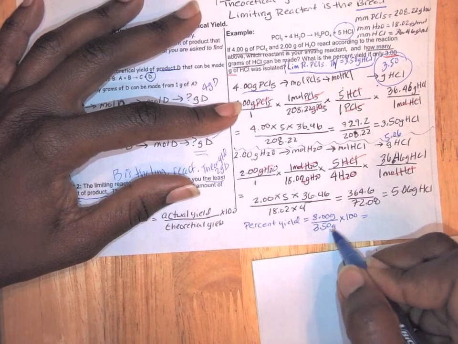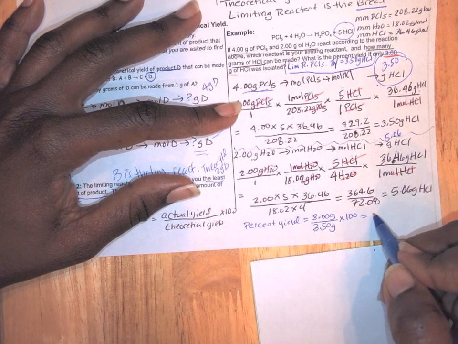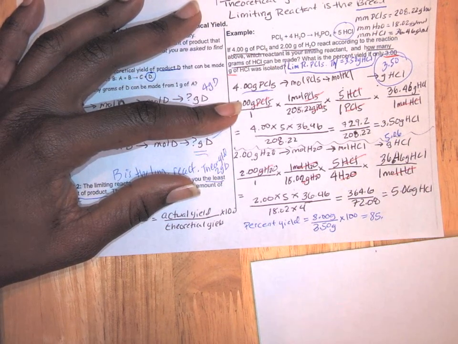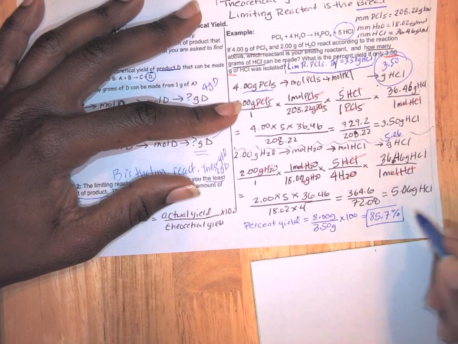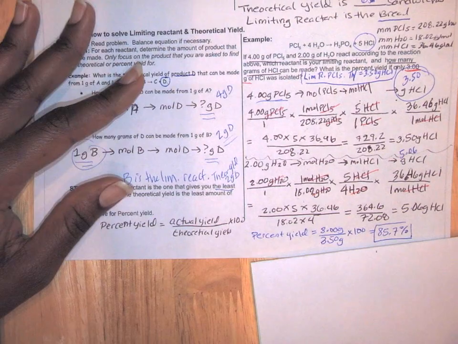Multiply that by 100. So we're going to divide these two out, then times 100, and then when we do that, we get a percent yield of 85.7%. So that means we're about 86% effective in this reaction if we only made 3 grams.